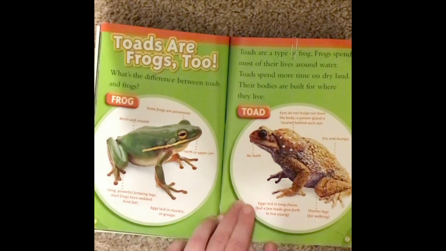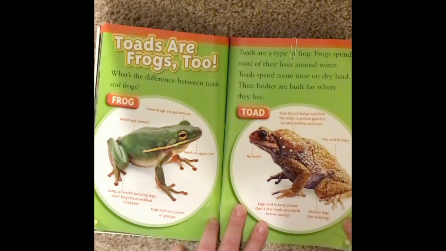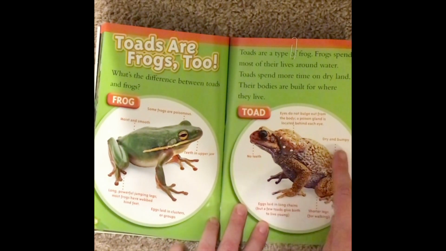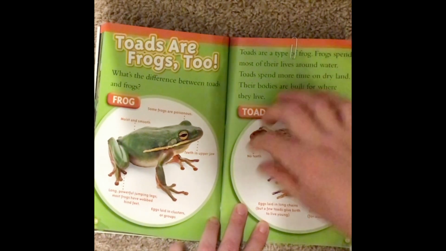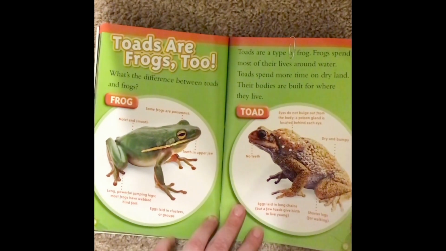Toads are a type of frog. Frogs spend most of their lives around water. Toads spend more time on dry land. Their bodies were built for where they live. They have no teeth, they're dry and bumpy, and they lay their eggs in long chains, and they have shorter legs for walking.